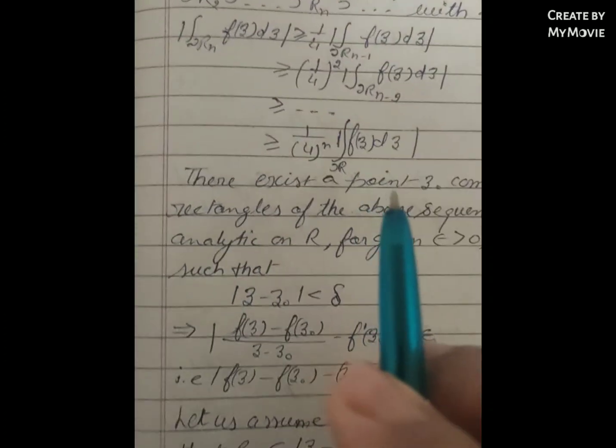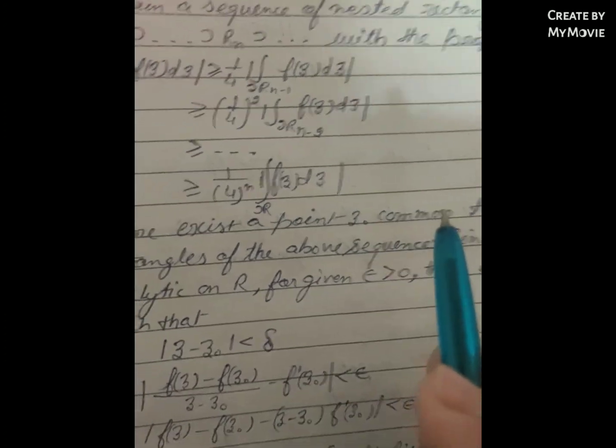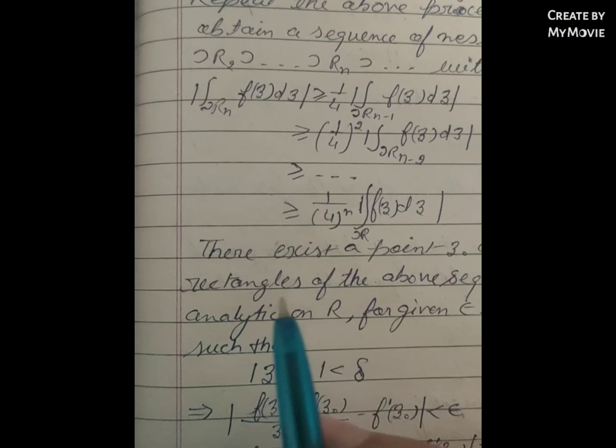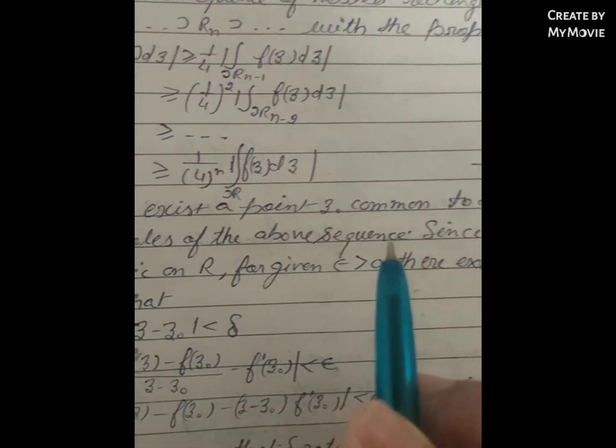There exists a point z0 common to all the closed rectangles of the above sequence.